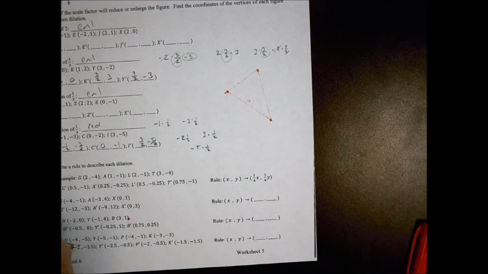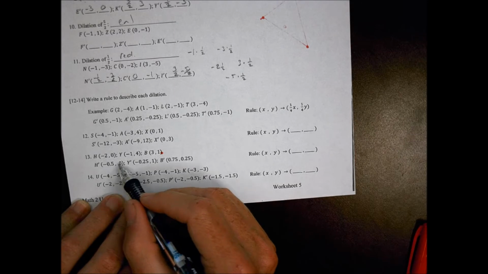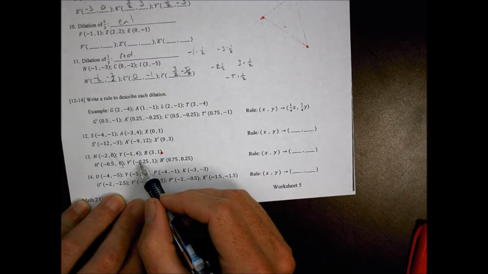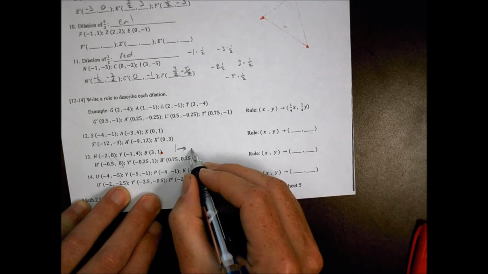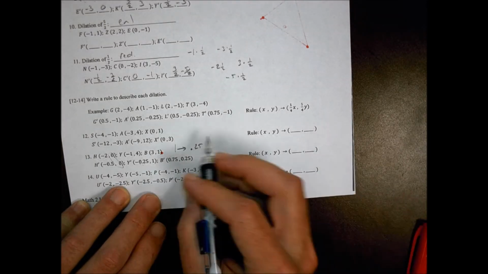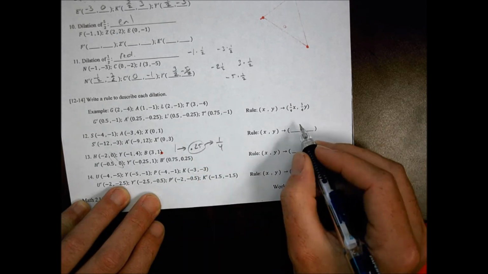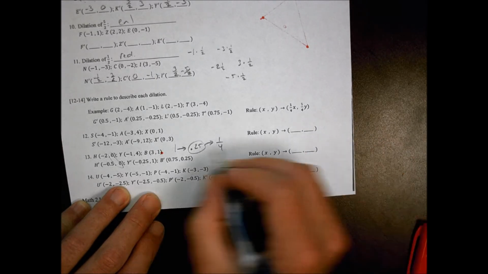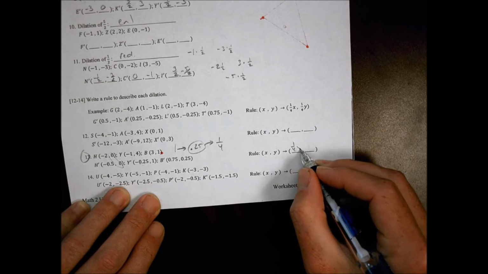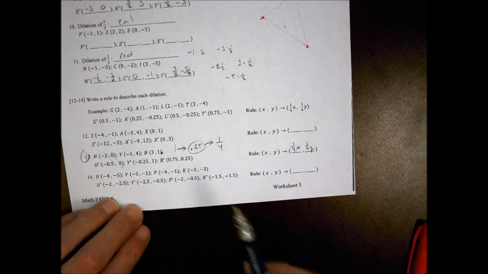And let's finally take a look at our last one, number 13 together. We have 2 going to 0.5, 0 stays the same, 1 going to a quarter. So we're going from a 1 to a 0.25, which is 1/4. So our rule here, we're reducing down, is going to be 1/4 x and 1/4 y. And that's our rule there. The same thing for 12 and 14, and you're good to go.